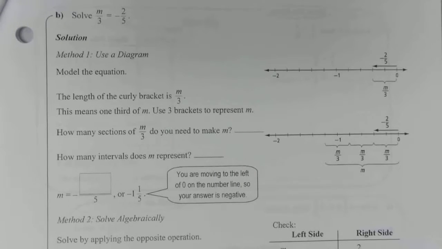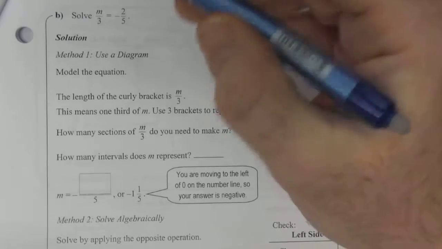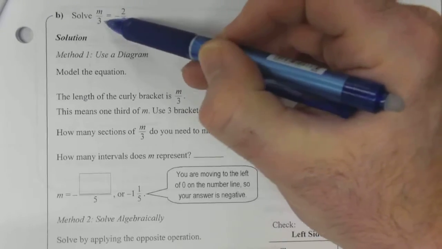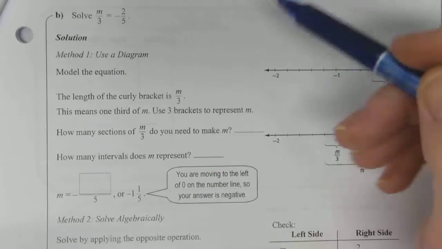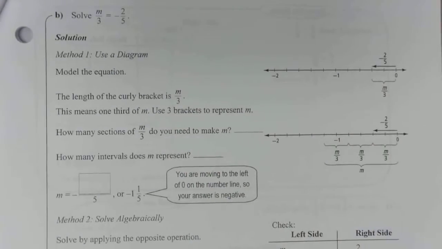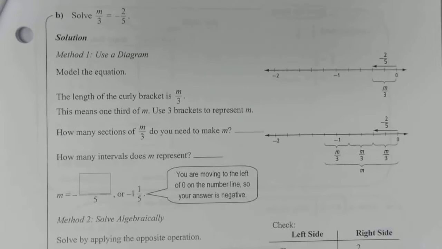We need to solve m over 3 equals negative 2 over 5. The principles involved are the same with this new format of an equation. Instead of multiplying by a coefficient, we're dividing our variable by a whole number. So it's a slightly different layout, but the concepts are the same. So we can still use a diagram to model this equation.